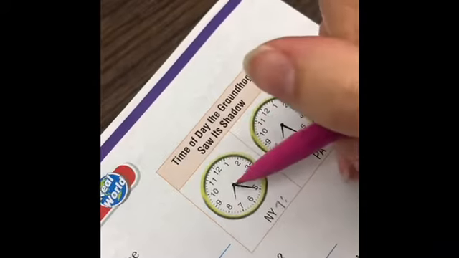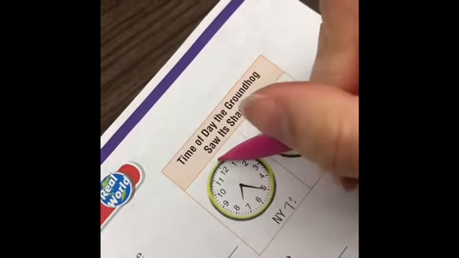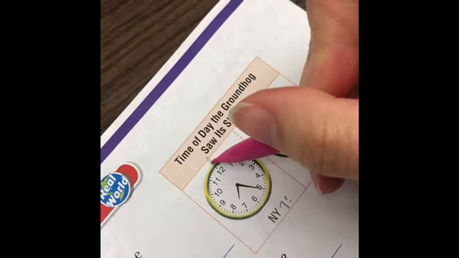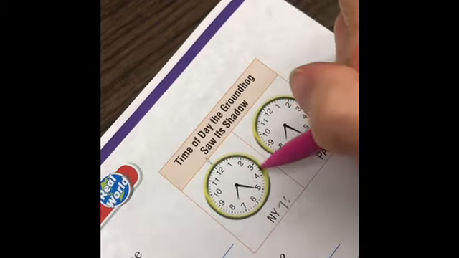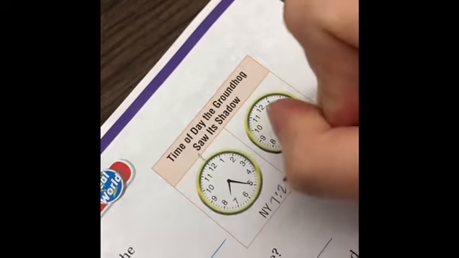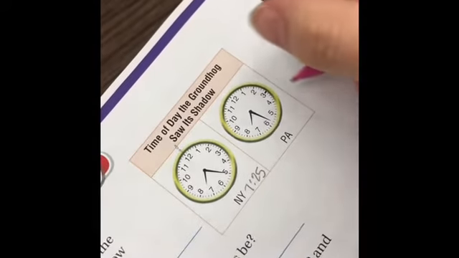And then our minute hand is right directly on that 5. So we start up here at the 0 and count by 5s. It goes 5, 10, 15, 20, 25. So 7:25 is our time for New York.